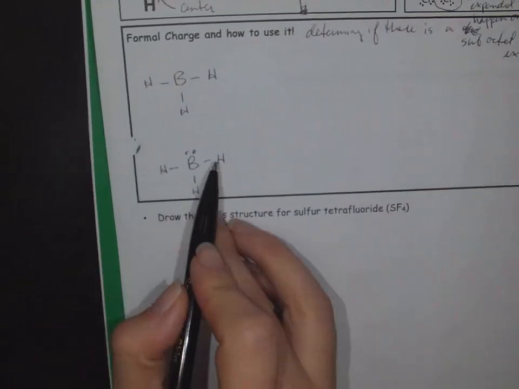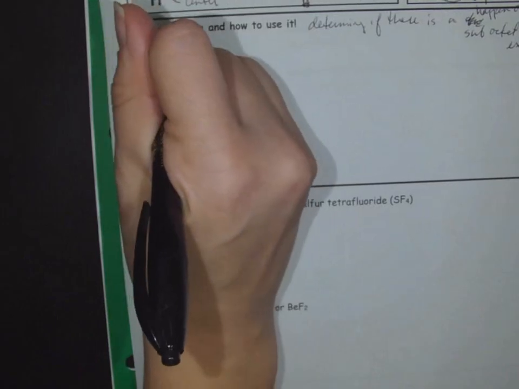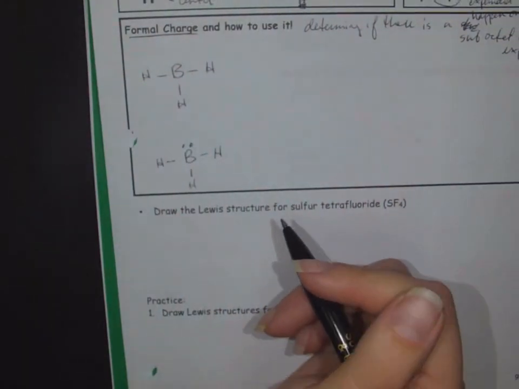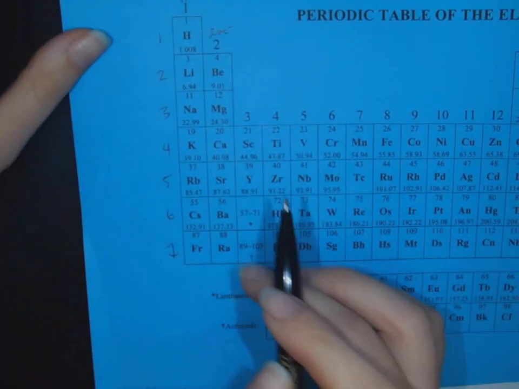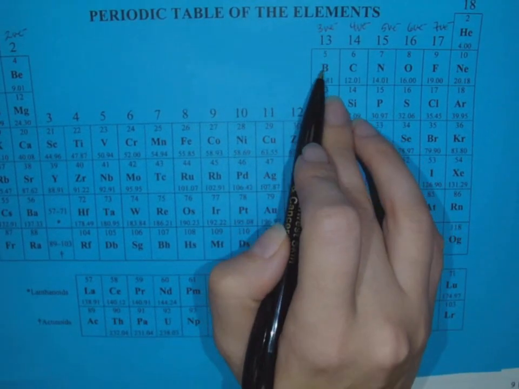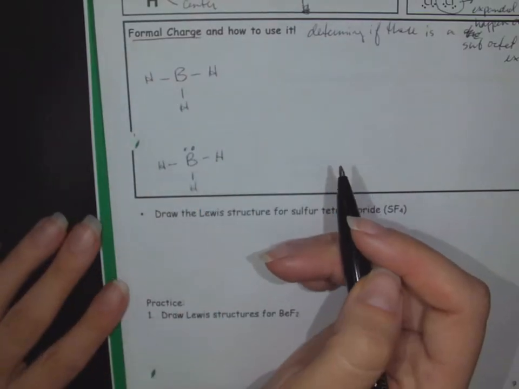Now, why is this not better than this one? And it has to do with formal charge. Okay, here's how formal charge works. The first thing that you do is you look at how many valence electrons that atom has when it's neutral. So the boron in the middle, it's got 3 valence electrons. Okay? So this boron has 3 valence electrons.